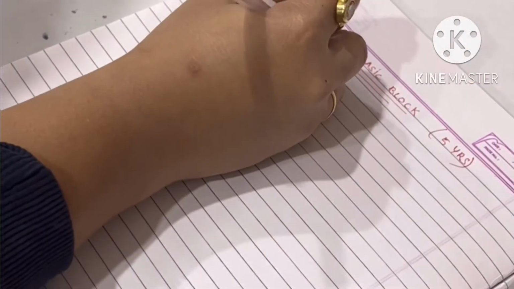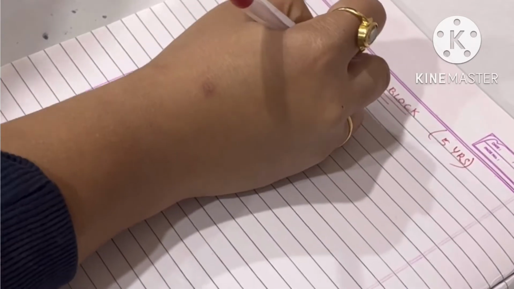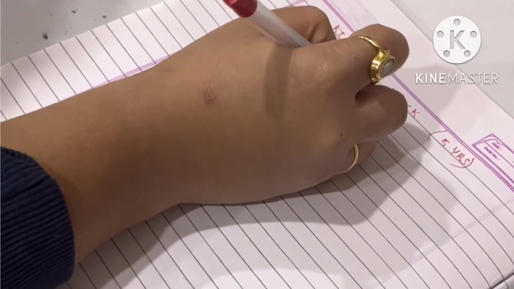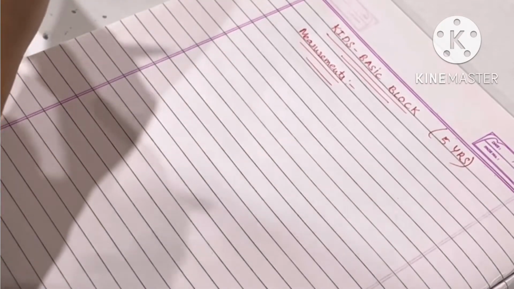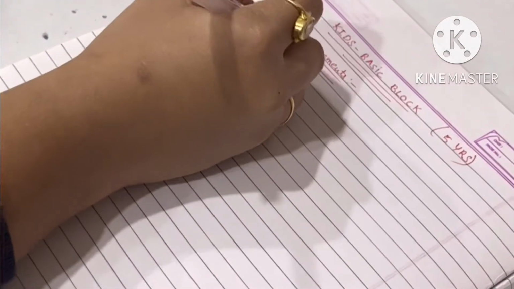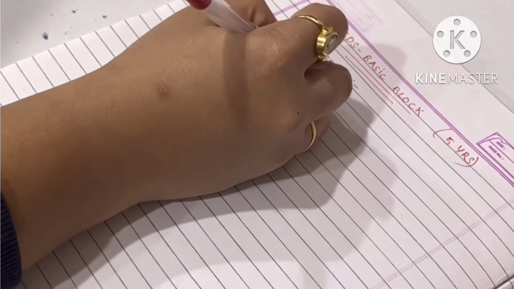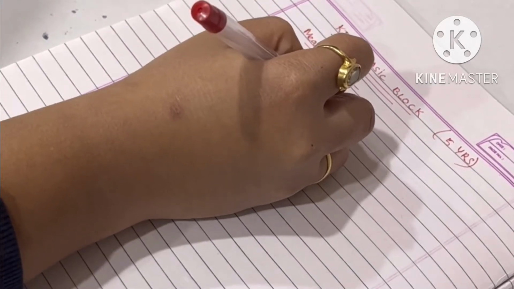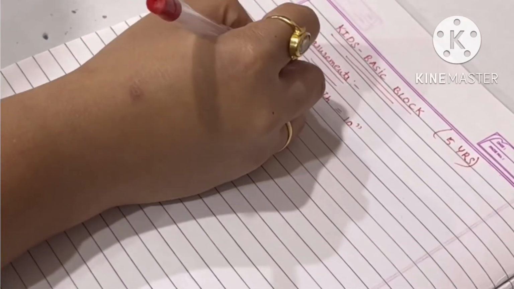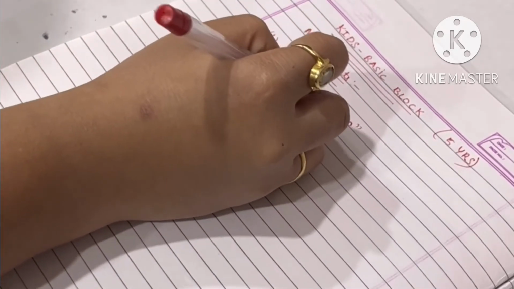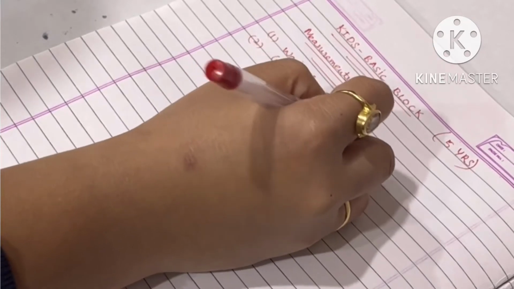Now, what are the measurements that we require? Number one is the waist length, that is 10 inches. Second is the cross back, again 10 inches.